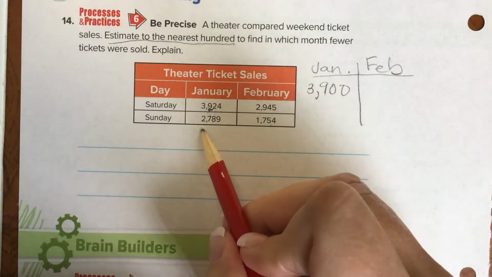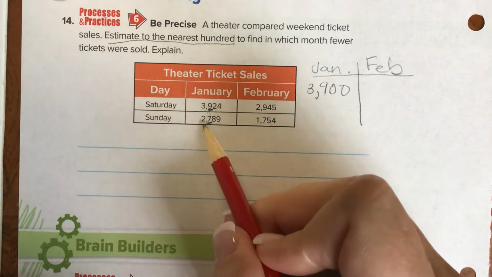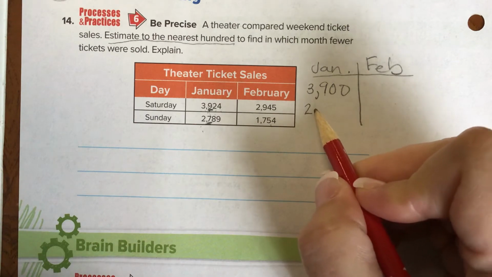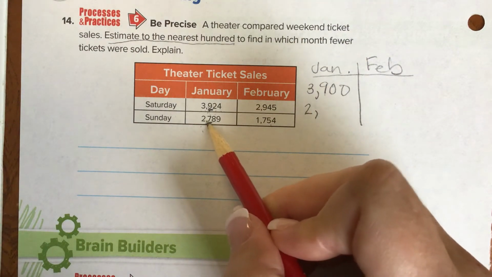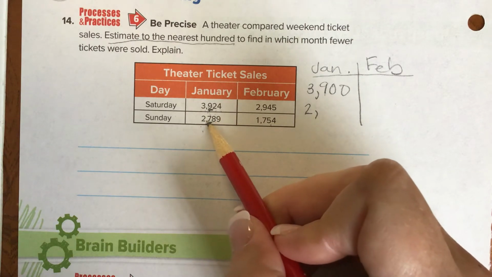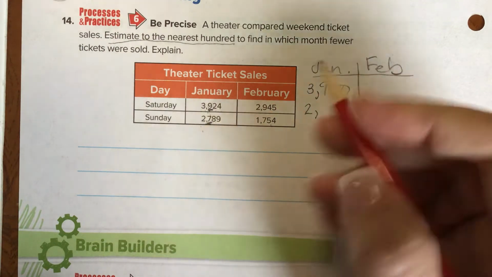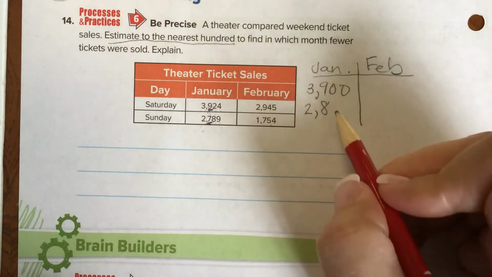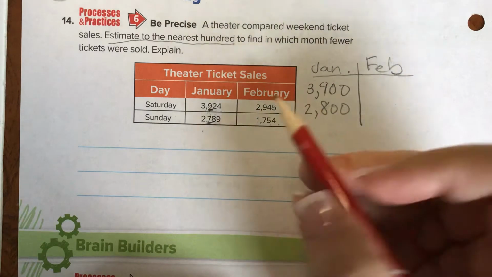So we have that one for Saturday. Now let's look at Sunday. To the hundreds place is where the 7 is. Everything in front of it gets to stay the same, so I get to mark down the 2 and the comma. Now let's go back to my hundreds place. That's a 7. This 8 says that the 7 is going to soar, and it's going to soar up one more to become an 8. And then I have 2 numbers behind that, so I'm going to have 2 zeros as placeholders. So that one's 2,800.